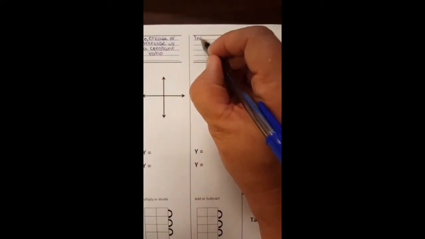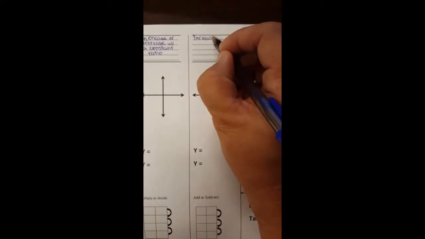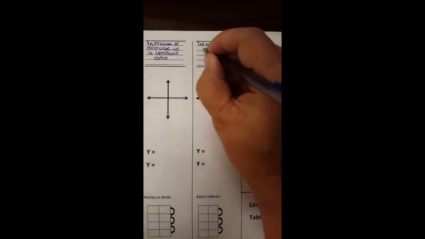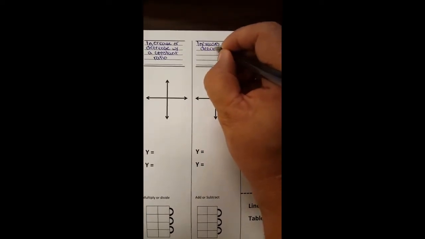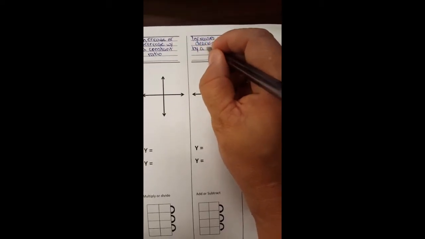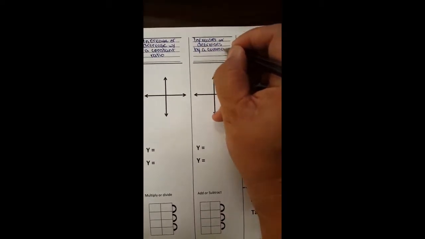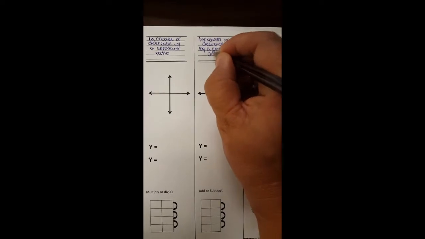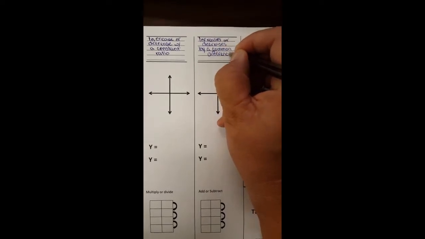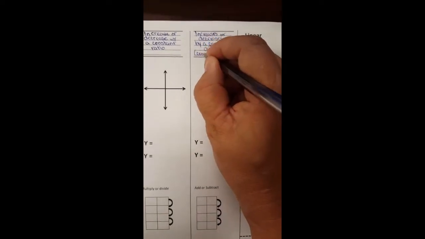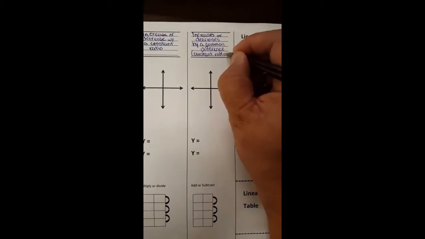So this one increases or decreases by a common difference, which is also known as a constant rate of change.